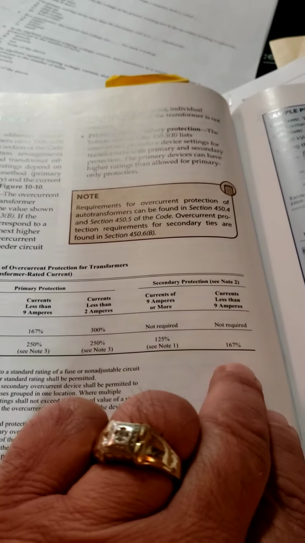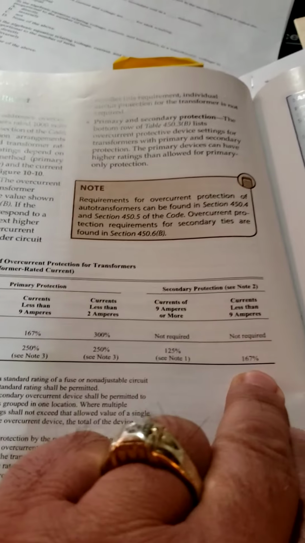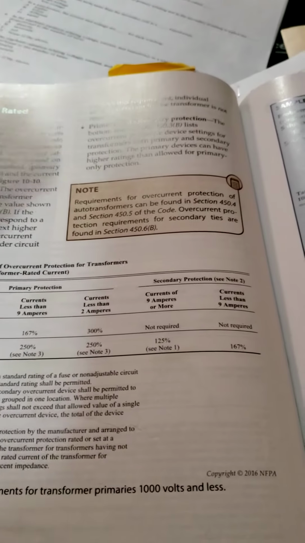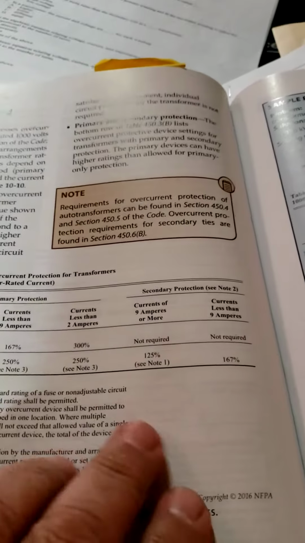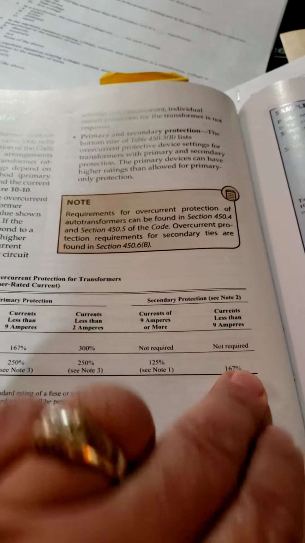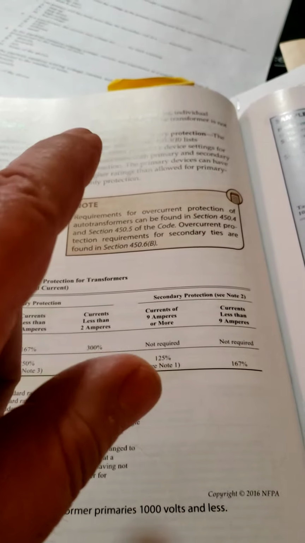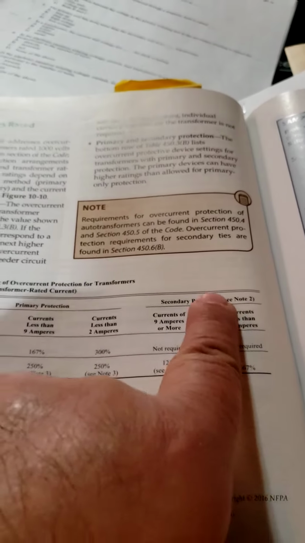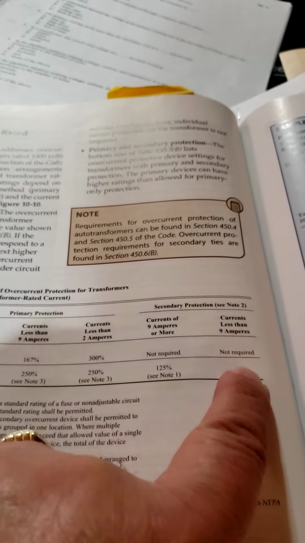Currents less than 9 amps is 167%. So you always have to look at what your primary and your secondary current is. That's why some of you got it wrong, because you used 125% instead of 167%. In the question, I think it was 6.2 in the homework, so you were supposed to come here.